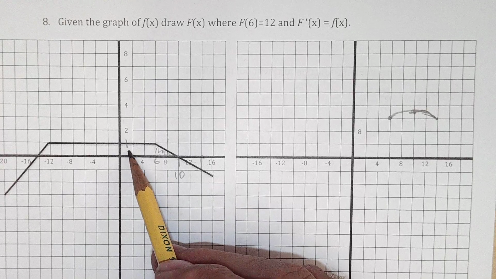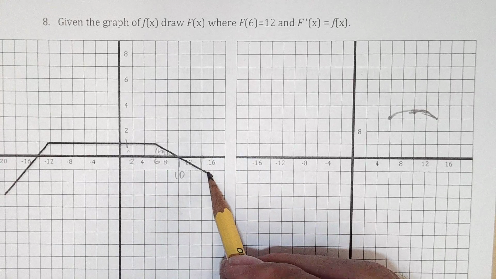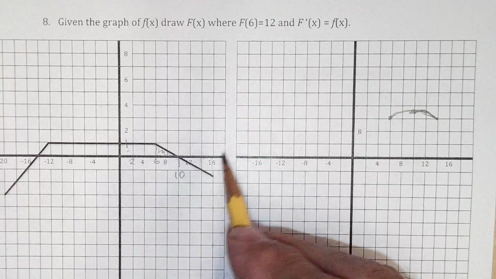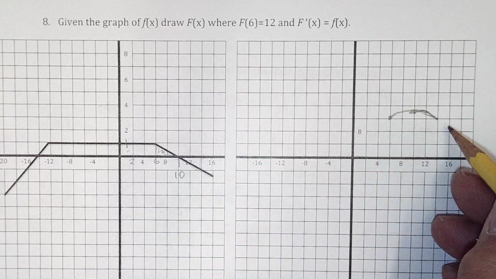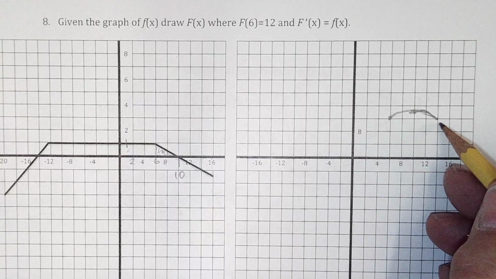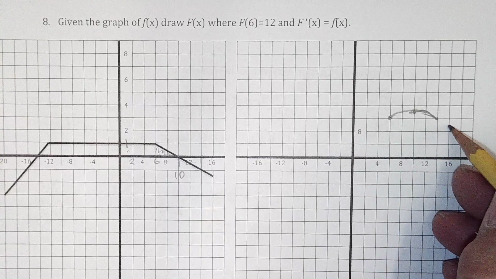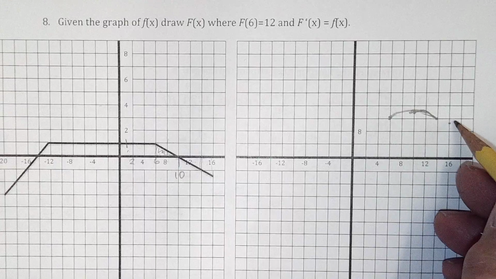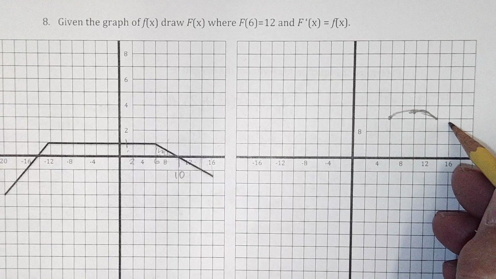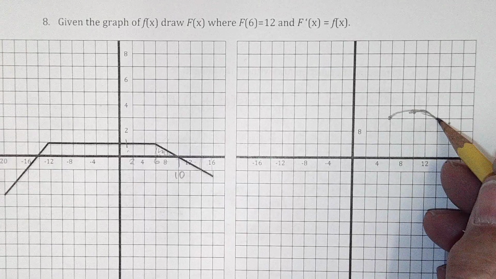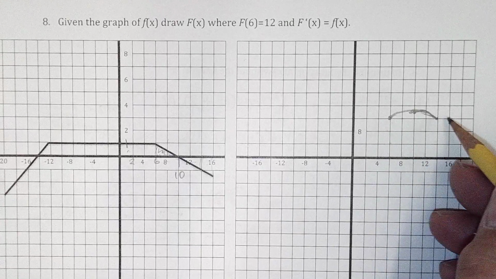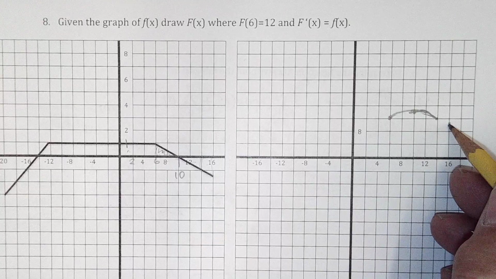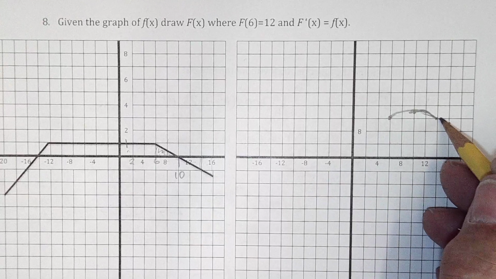So the squares would be 1, and another quarter would be a half. So it's 1.5. I need to come down. 2 would be in the middle, 1.5 not quite as far by 16. Oh, so I'm pretty close to 12, 10, 11.